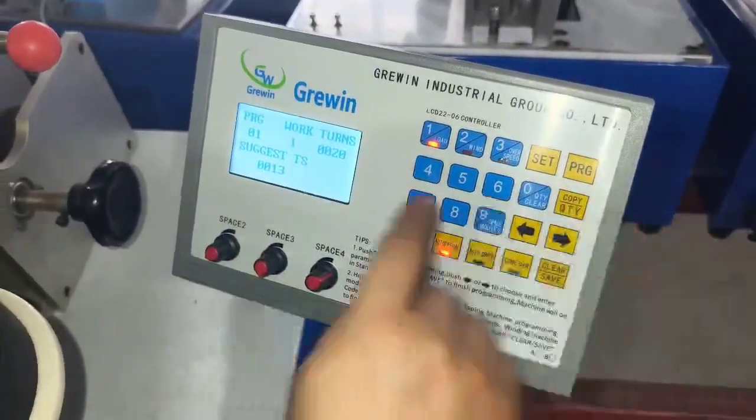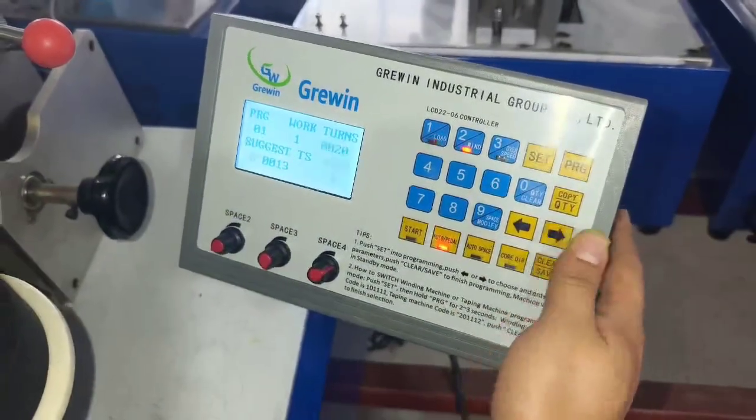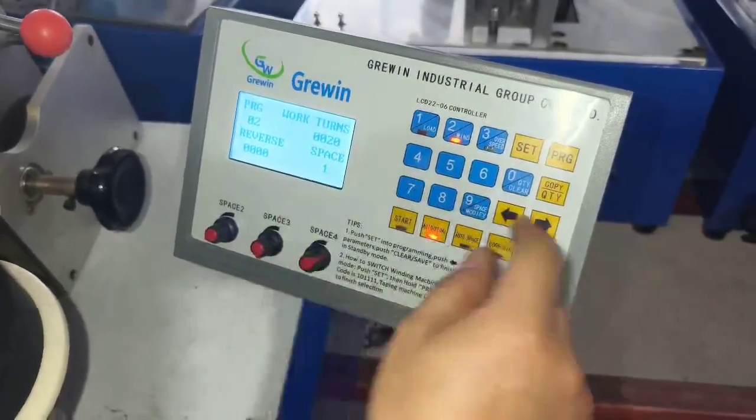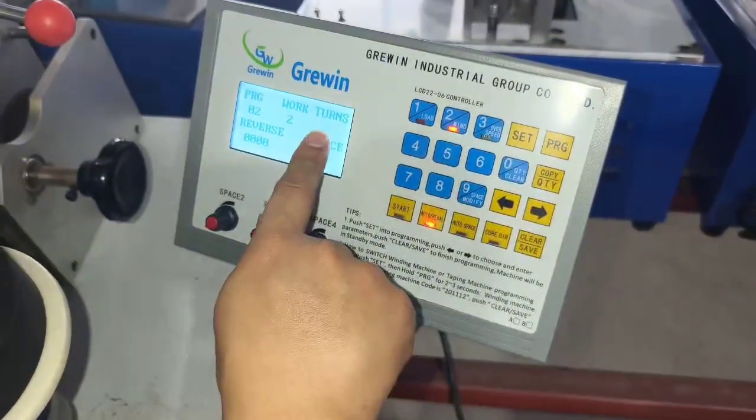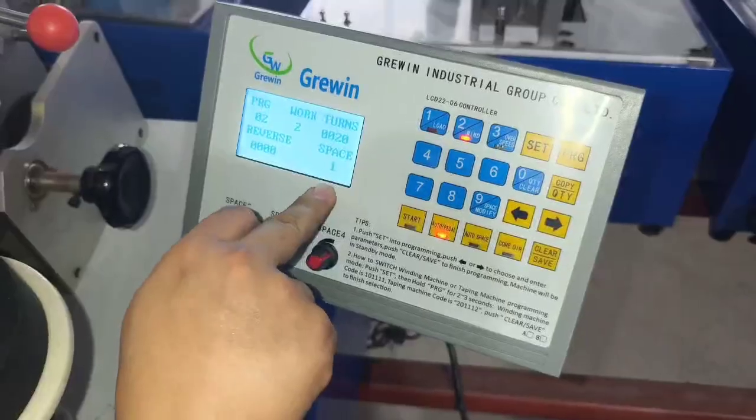Click Next. Enter the second wire diameter. Again, enter the stored wire first, then the winding. Click Next until you reach space 2. Click Clear. Save. Follow the same steps for space 3, 4. Space 2, 3/4 can be adjusted using the knob.